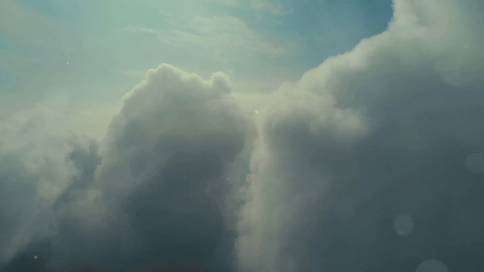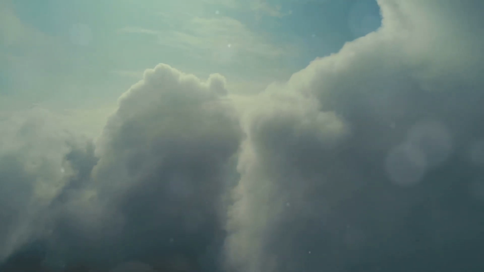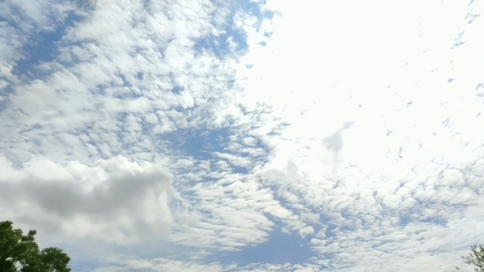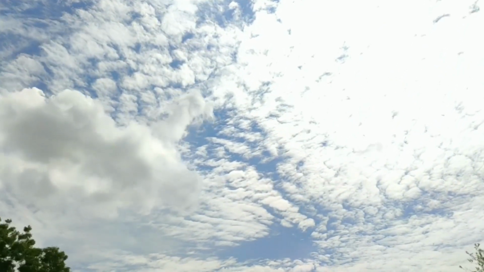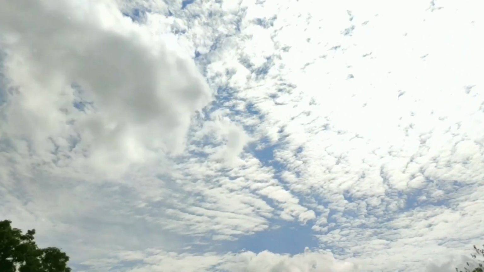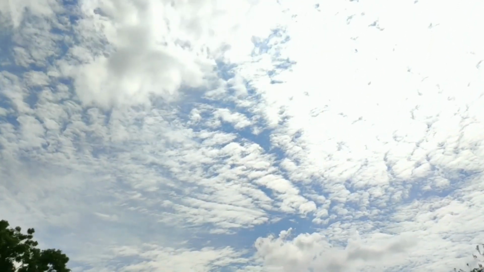Clouds are like floating collections of these tiny water particles. The next time you see a cloud, remember that it's made of countless tiny water droplets or ice crystals, all gathered together after a long journey from the Earth's surface.